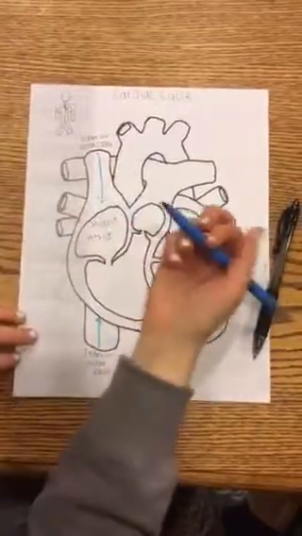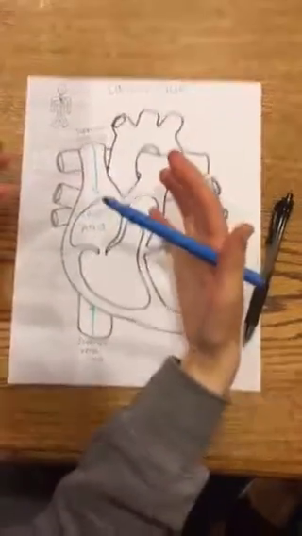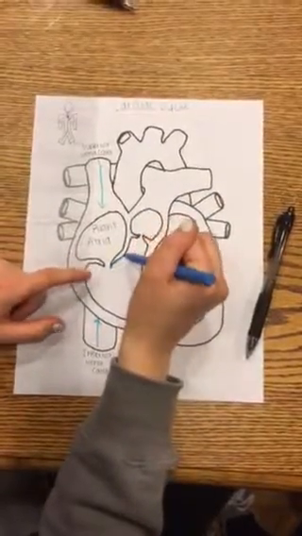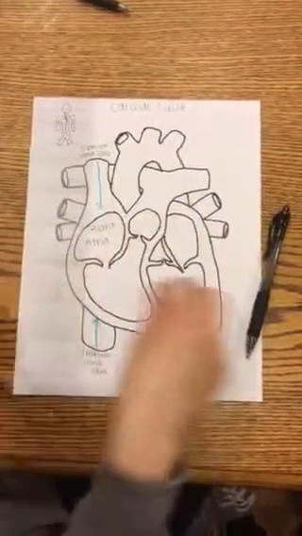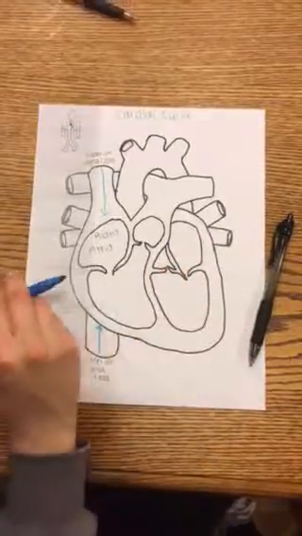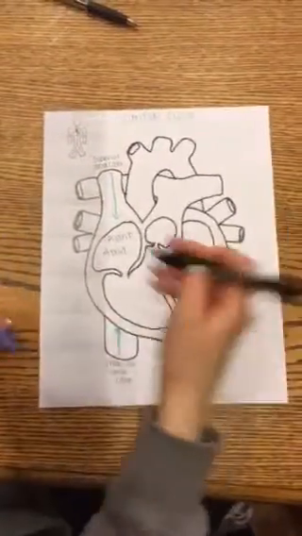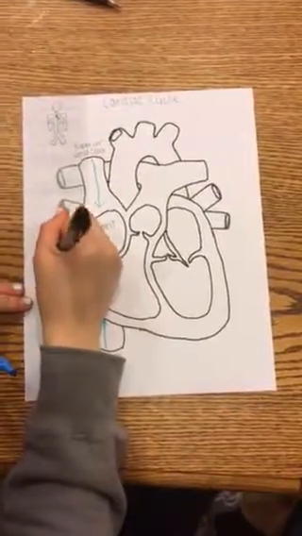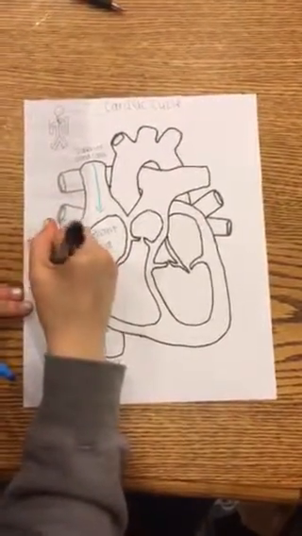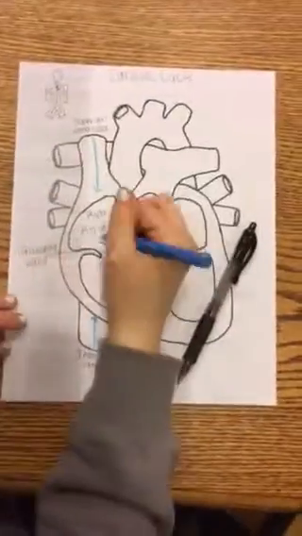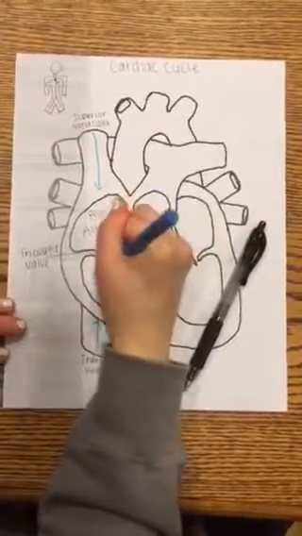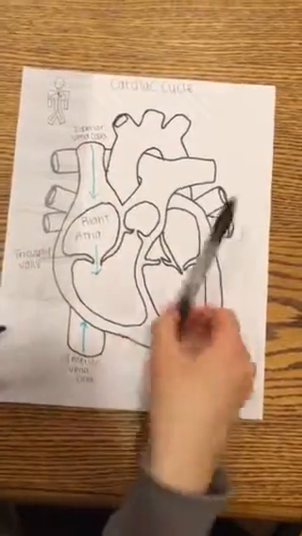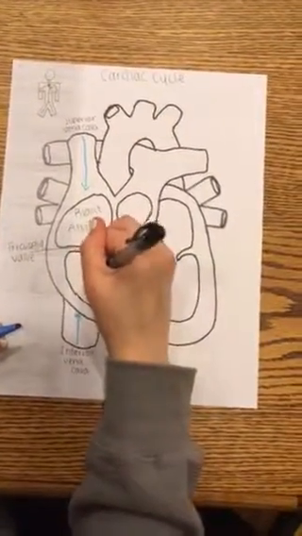So the blood, once it passes through here, your atria is going to contract, causing this valve right here to open. This valve is called the tricuspid valve, and it's called the tricuspid valve because it has 3 flaps on it. So I'm going to label this. So this deoxygenated blood is going to come down here into this second chamber, and this is the right ventricle.